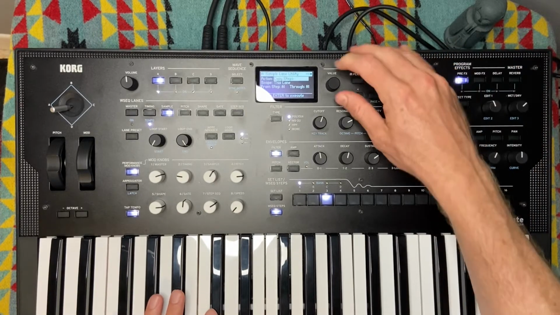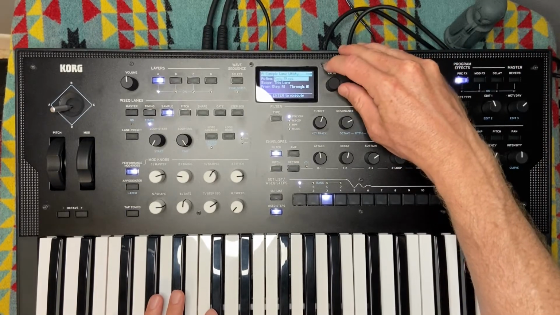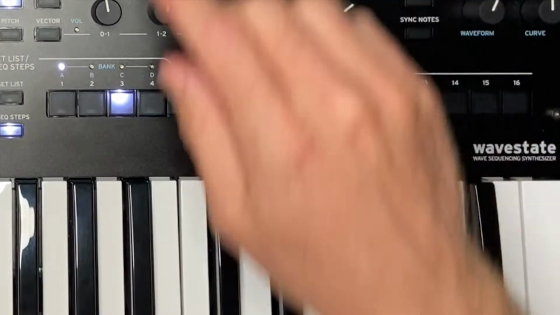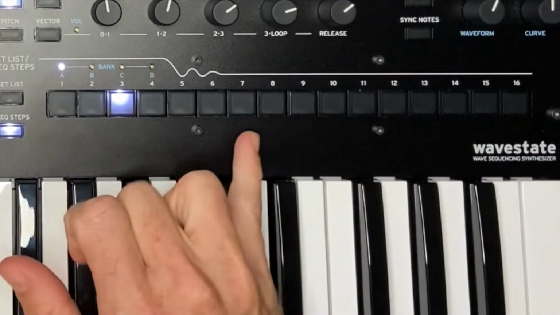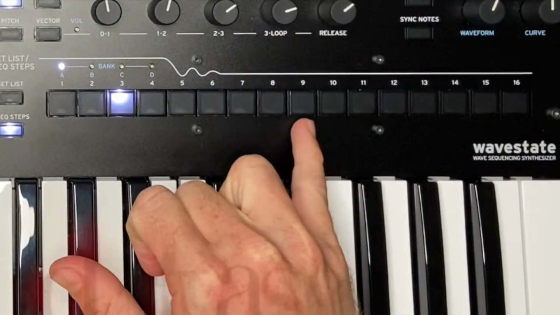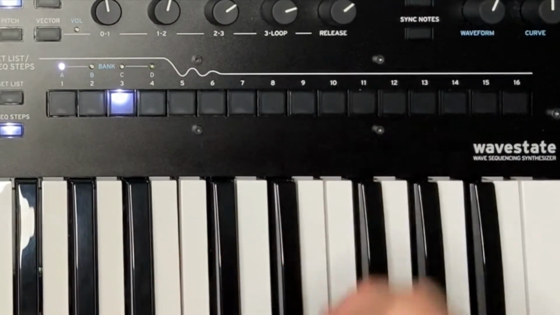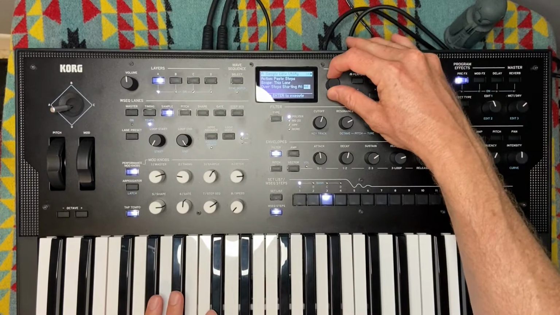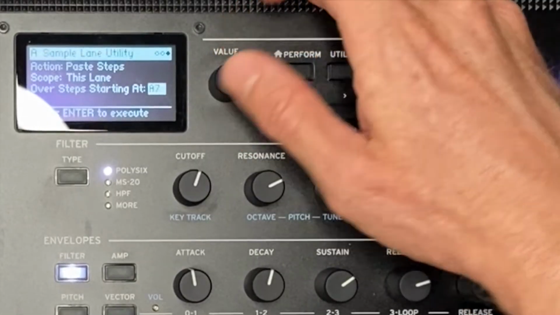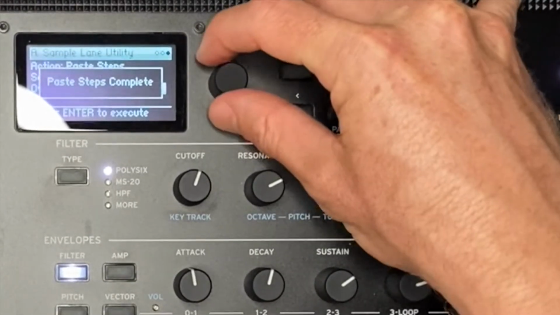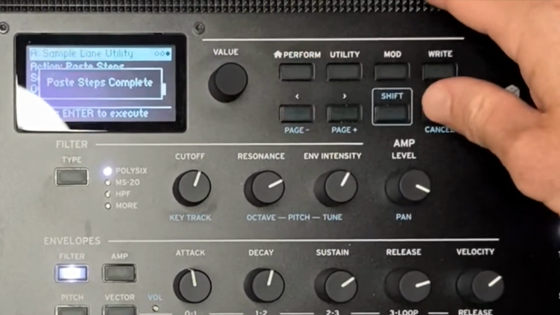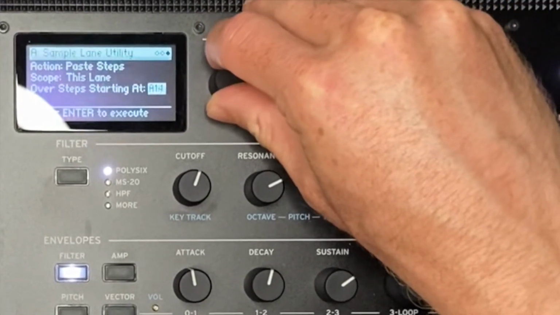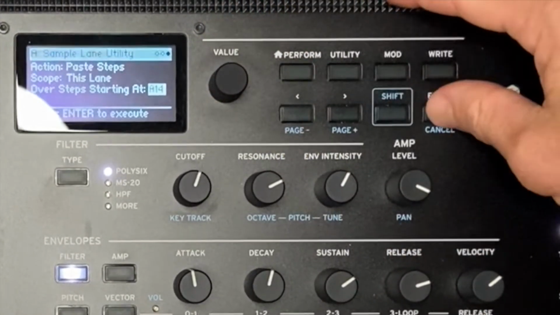And let's maybe put our kick on beats 1, beat 7, beats 9, and beats 14. So here, 7, hit enter, 9, hit enter, and 14.